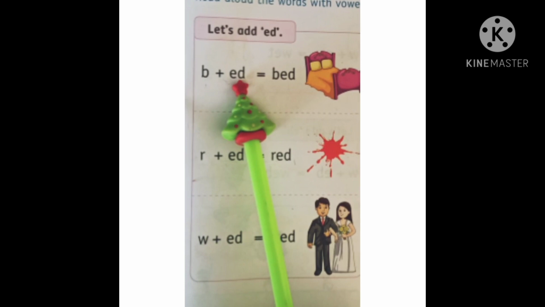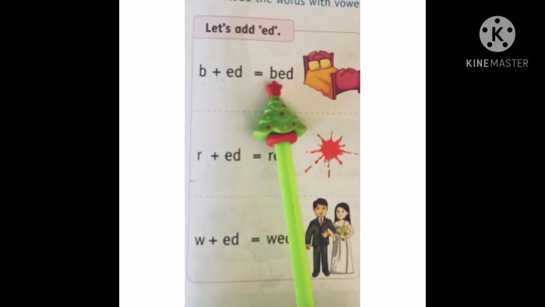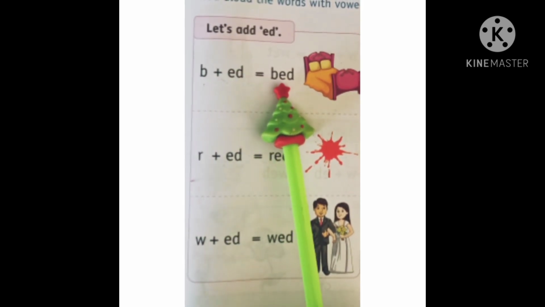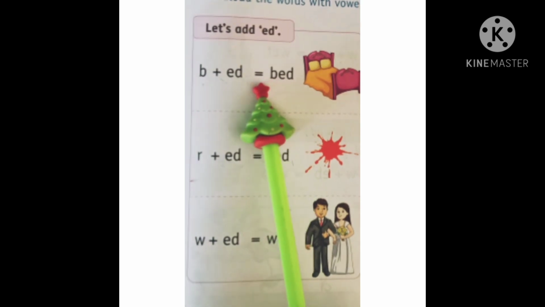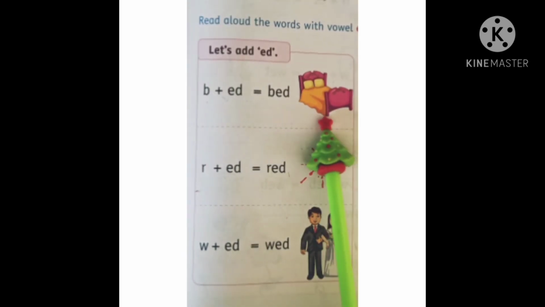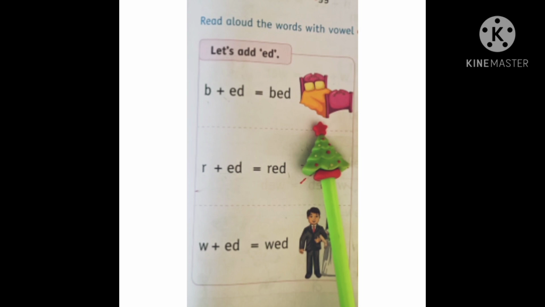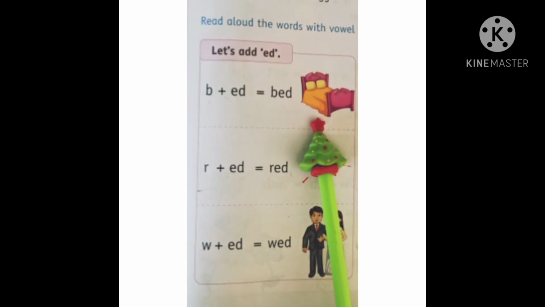E, D, ed. It makes the word b, eh, d, bed. See, this is a picture of a bed. Bed is a kind of furniture on which you sleep or rest.